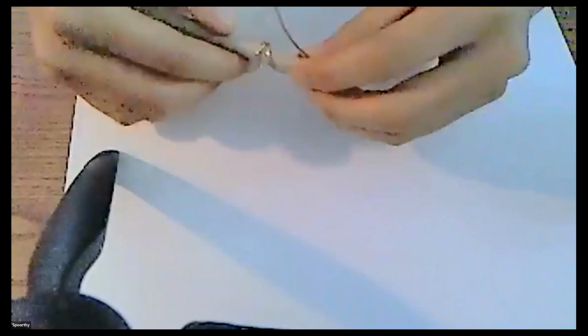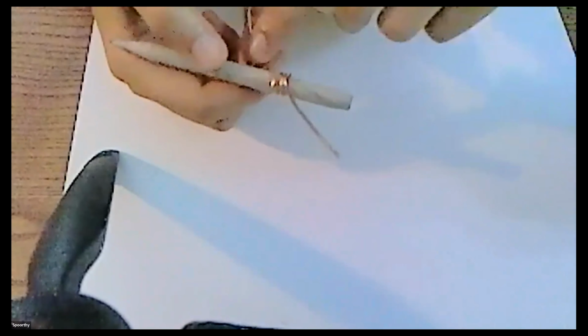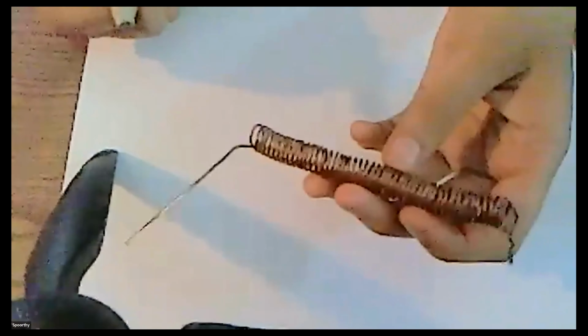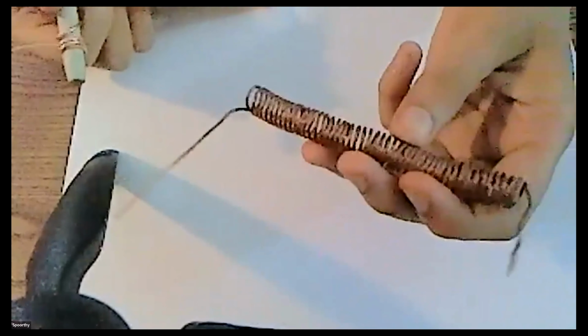It's hard to do it on camera. Okay, so every time you loop it, you have to make sure they're all touching each other. Mine's not touching yet, but once you finish, it'll look something like this. This looks a little dark and oxidized, so that's why it's brown.